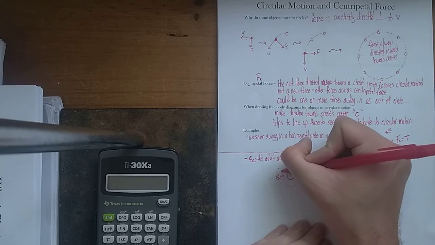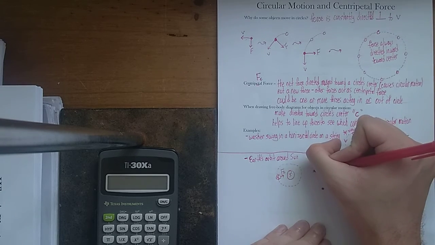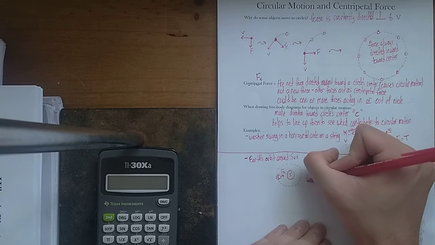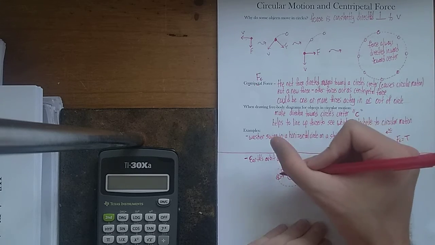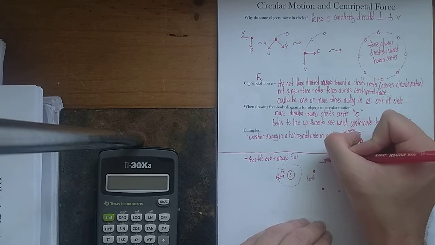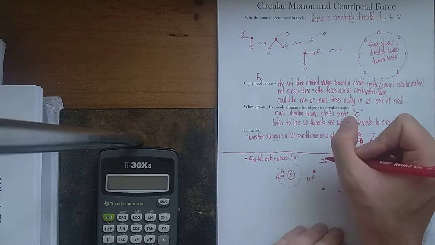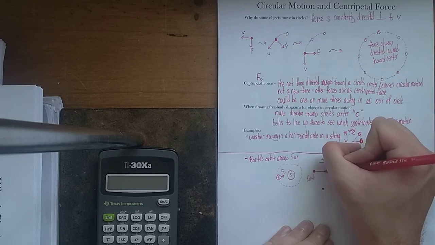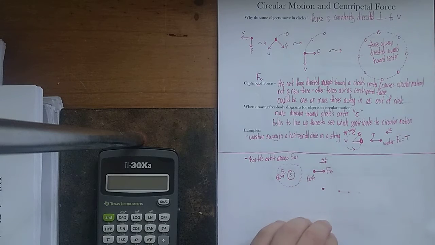Well, we know that there's a force of gravity inward on the Earth like that, so our free body diagram might look like this. Here's the Earth. The direction towards the center of the circle is to the right this time, so we're going to label to the right our positive c direction. And the force of gravity is the force that points in that direction. There's no other forces on the Earth.